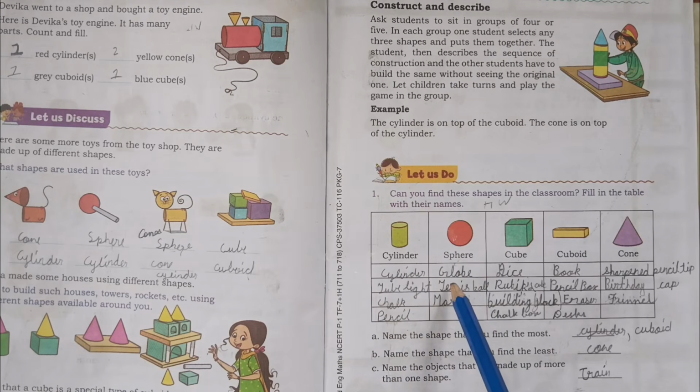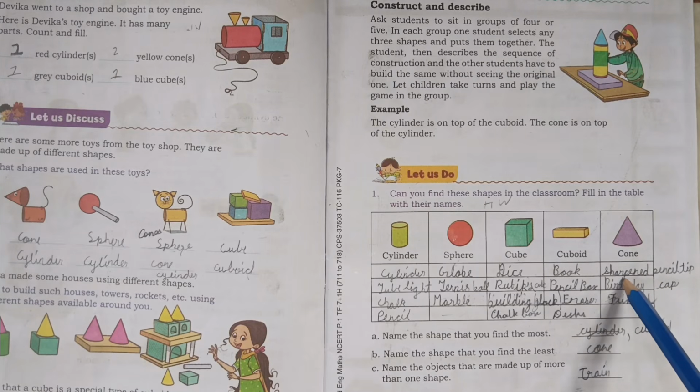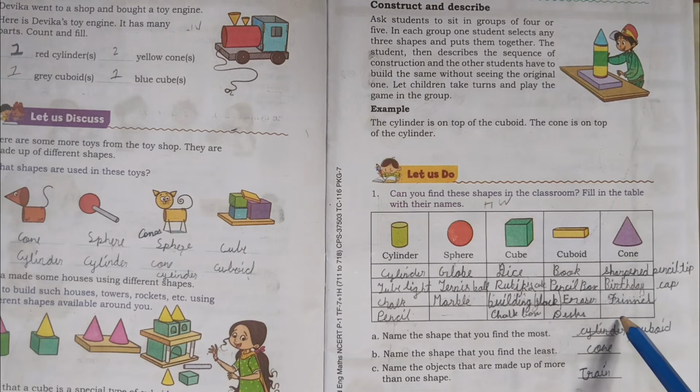Next, sphere: globe, tennis ball, marble. Cube: dice, Rubik's cube, building block, chalk box. Cuboid: book, pencil box, eraser, duster, desk. Cone: sharpened pencil tip, birthday cap, and funnel.